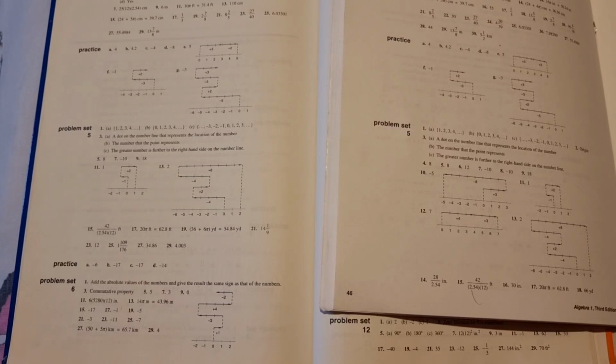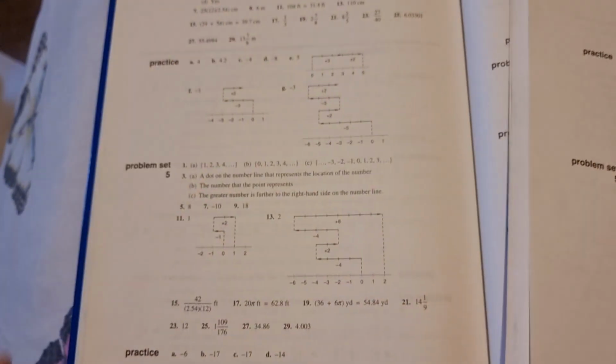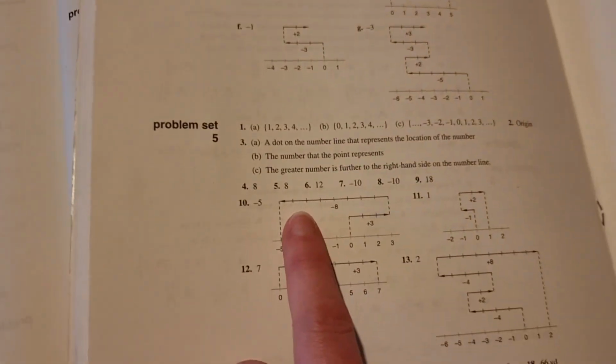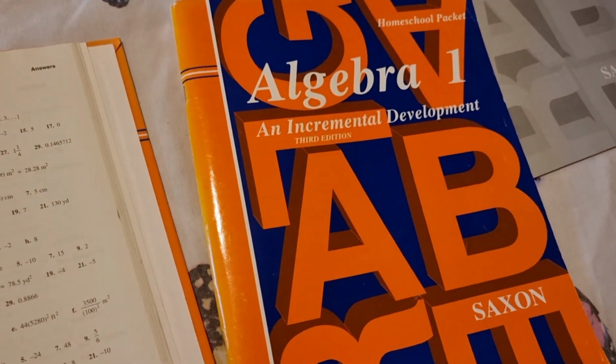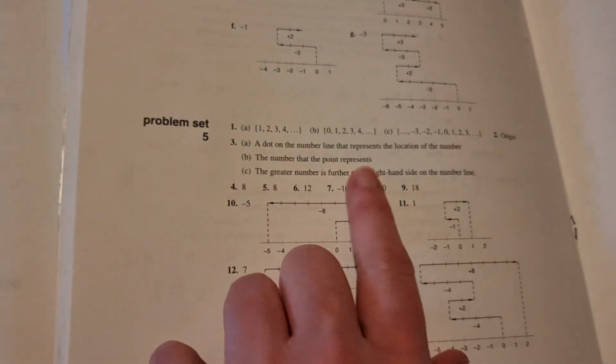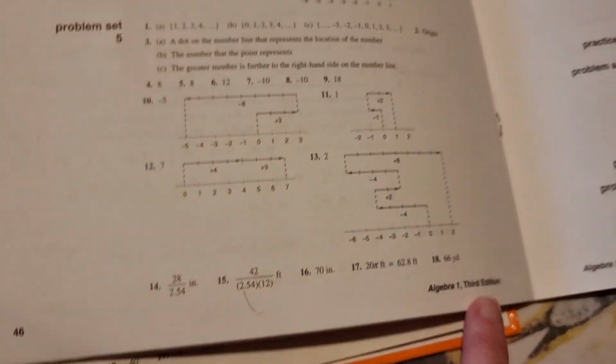So I wonder if it's like the whole, you have to do only odds or evens, and that's why they only put the odd answers in there. That's bizarre. I don't know. Anyway, so in the actual textbook, you have all the odd answers, and then in this homeschool packet, you have all the answers. That's interesting. So that's why there's no number 13.